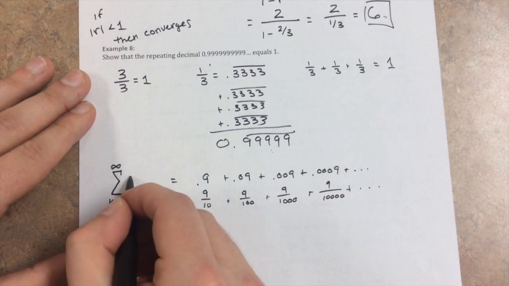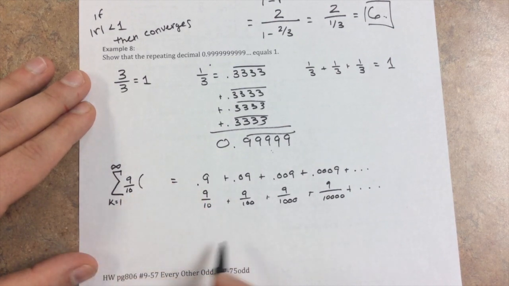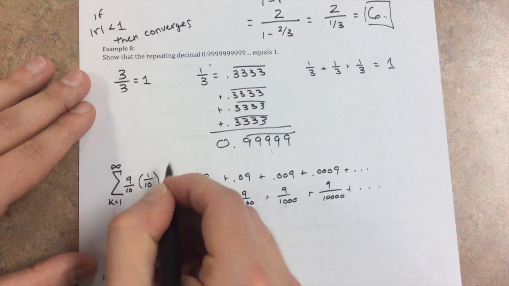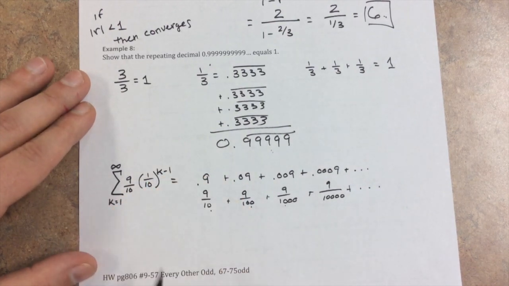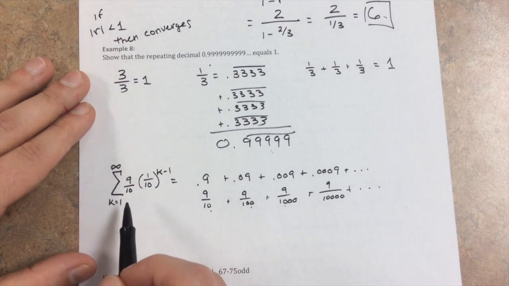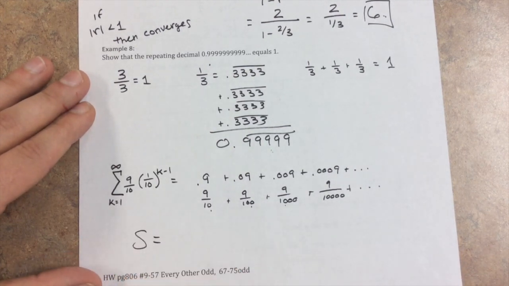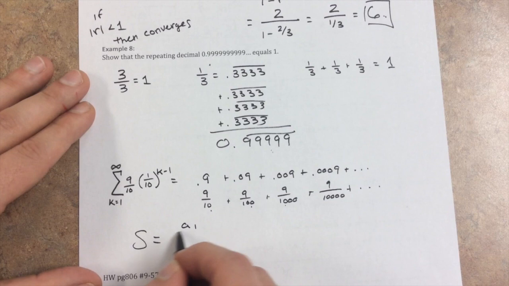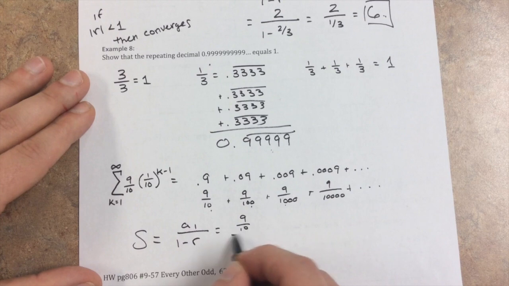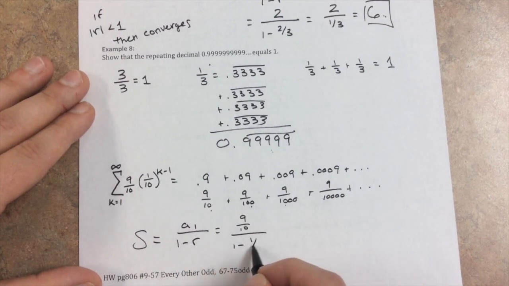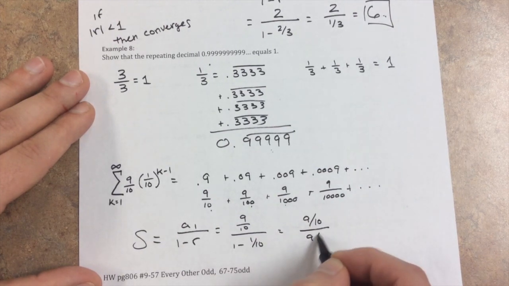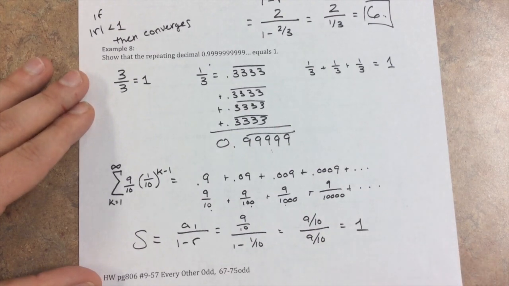Our first term is 9/10. And how is it changing? It's changing by 1/10 each time. So that's 1/10 to the k minus 1. Here is our infinite series. If we have our infinite series, we can just jump to our formula that says the sum of all of those is a sub 1 over 1 minus r. Well, what's our first term? 9/10, and 1 minus 1/10, which gives us 9/10 divided by 9/10, which is exactly 1.